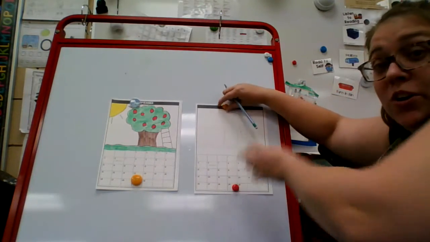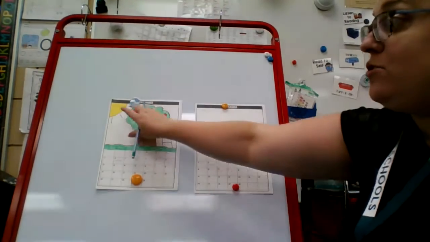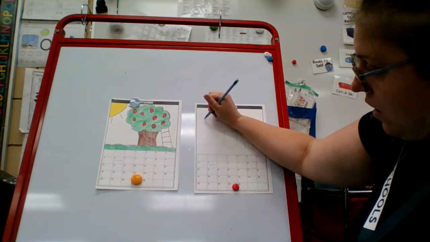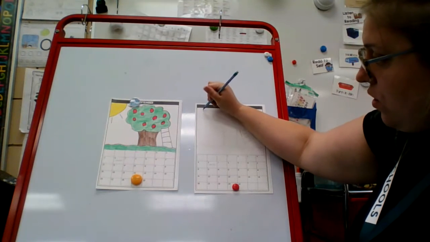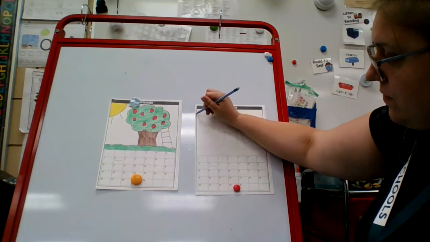In one of the corners, you can draw a sun. You could draw part of the sun, or you could draw the whole sun.